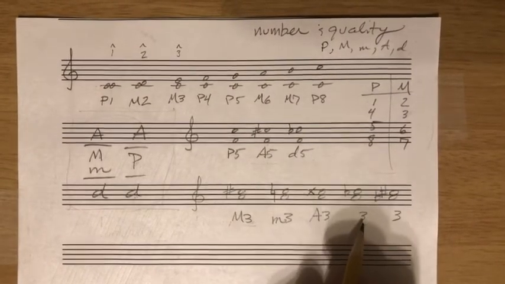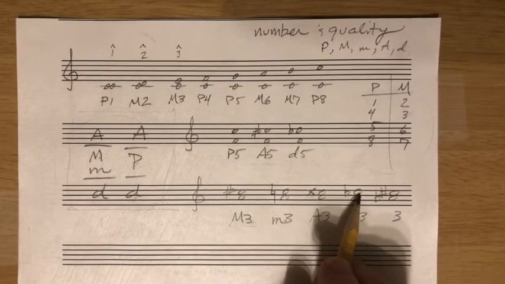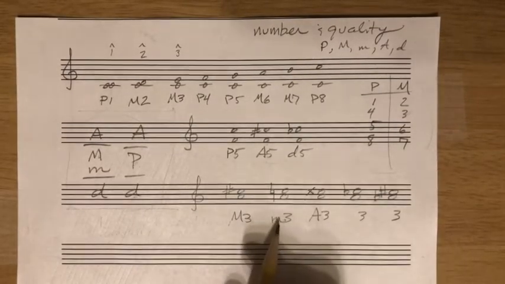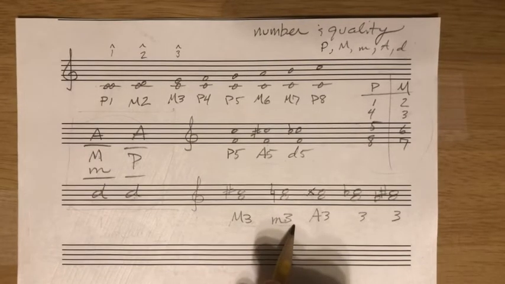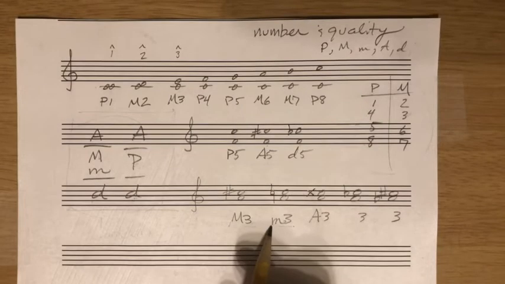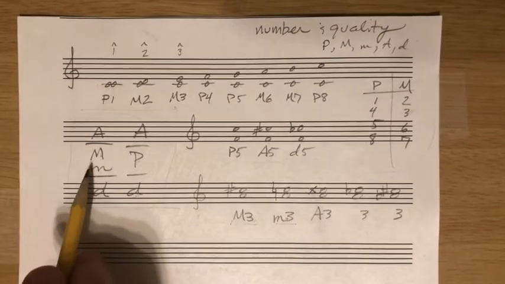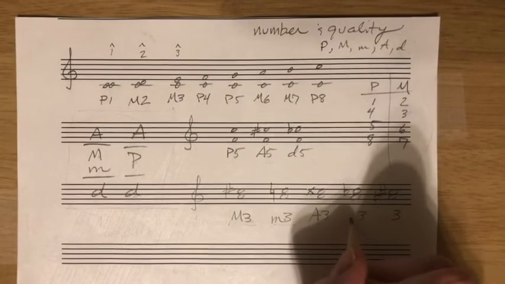Okay, now we've got a C with a flat on it. So this interval, A to C flat, is half a step less than the minor third that we've already labeled correctly over here. So now we can look at our chart and see, well, what happens to a minor interval when we compress it by half a step? Well, here it is, minor interval becomes diminished. So this is a diminished third.